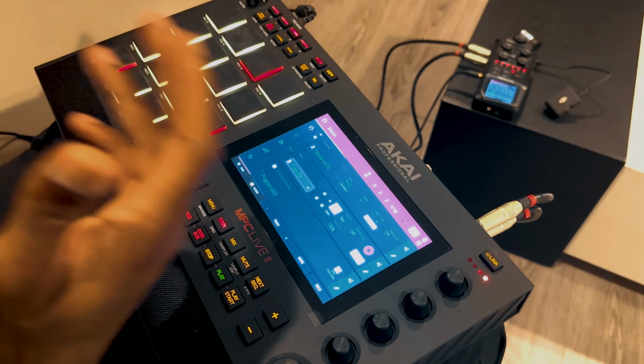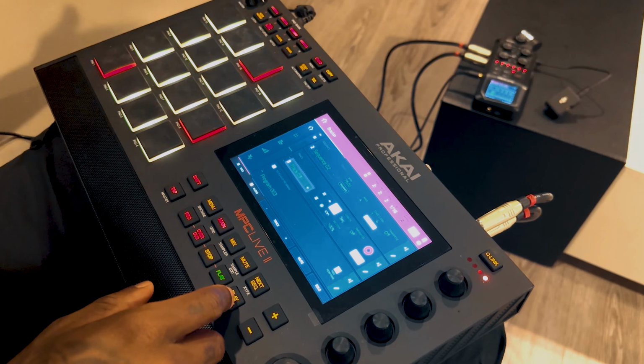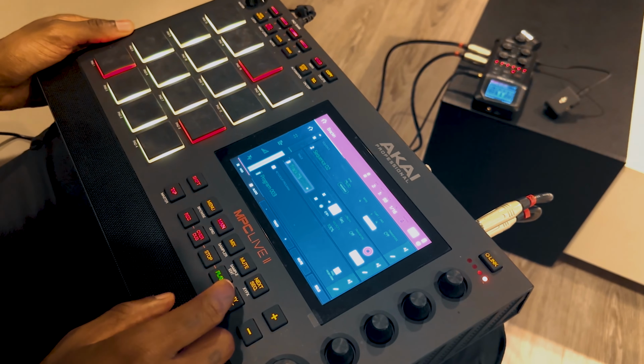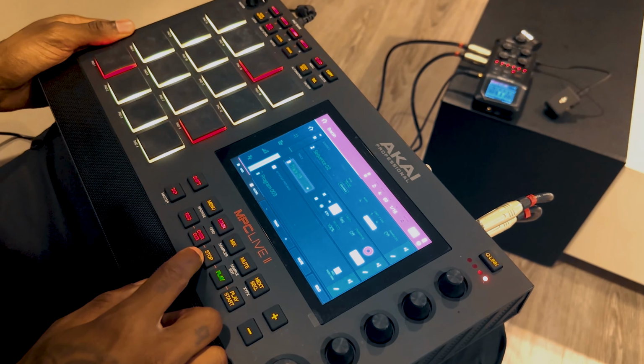And when I do different chops for different parts, I just put them on different sequences just so I can arrange it a lot faster. Once you have your first sequence, it will sound something like this. I just had another chop and the chop went like this.